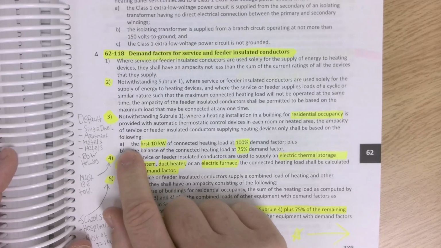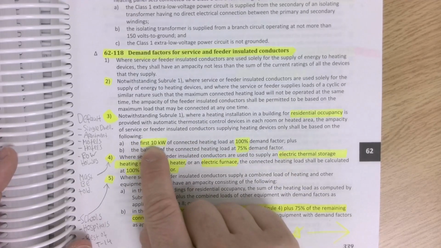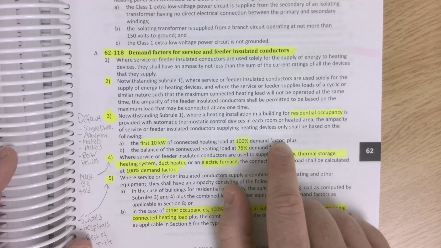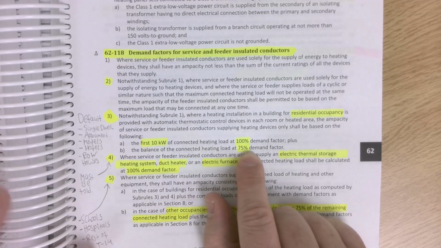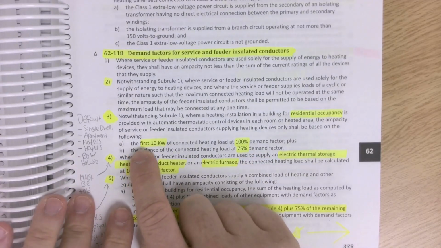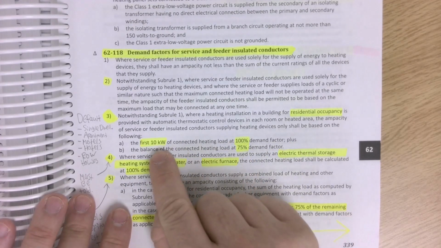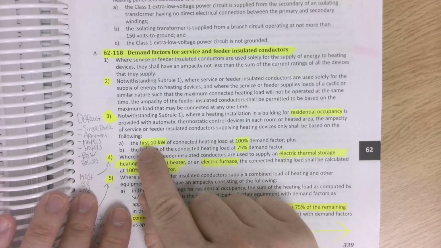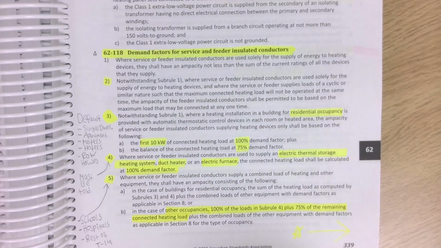So we have this line plus the second line. First, 10,000 watts of connected heating load at 100% demand factor, plus the balance of the connected heating load at 75% demand factor. So this is saying you take 10,000 watts plus 75% of anything that's more than 10,000 watts. So if you had 20,000 watts, you would take 10,000 watts plus 75% of the other 10,000 watts. Cool. So maybe that's what we do for our furnace.